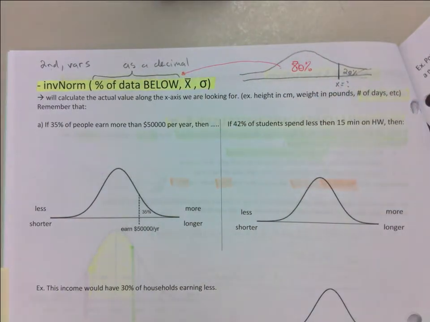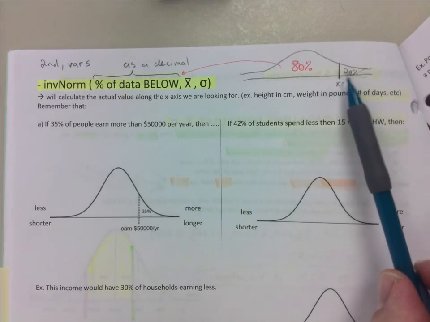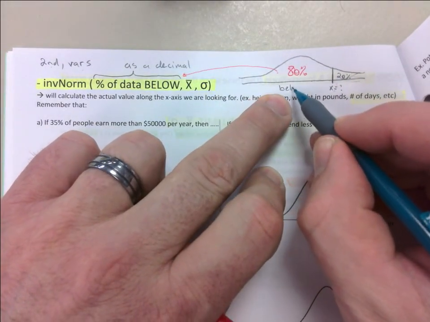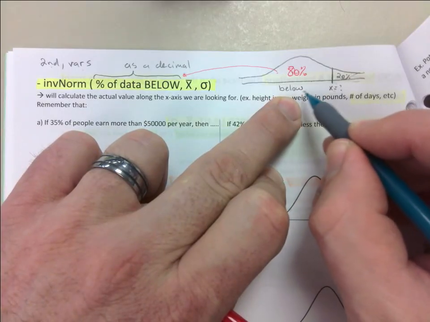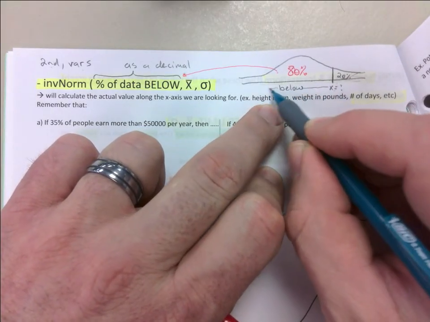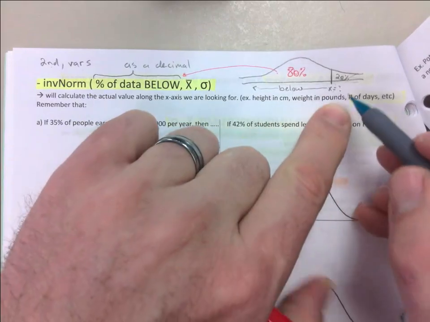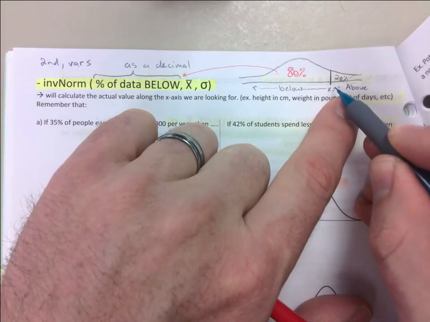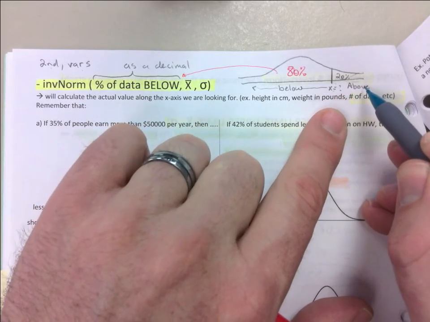And that is what you need. Please do not use above. You want to use whatever's to the left, so below. So I'll go below here. Below is everything to the left of that x value. And this is above here. Okay, this would be everything above it.